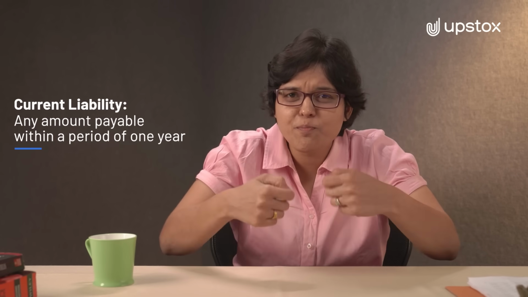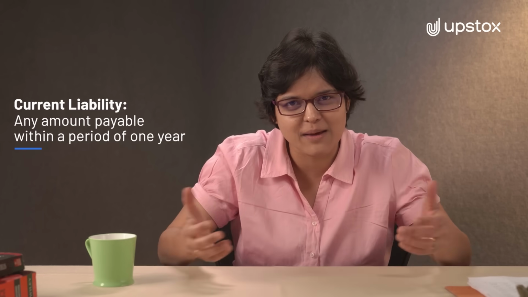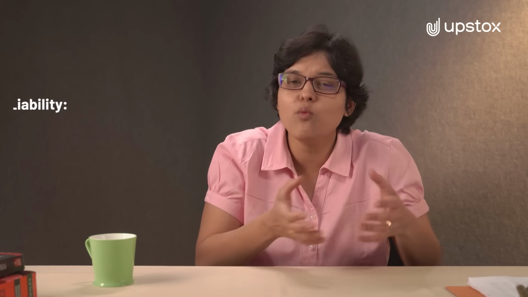One more point which comes up is a current liability. You might have guessed what the current liability is now. Any amount which is payable within a time span of 1 year will be known as a current liability. A simple example of that can be a working capital loan. I have to repay this within 1 year, and that's the reason why it will be called a current liability. Moving on to the asset side now, there are 2 major aspects.